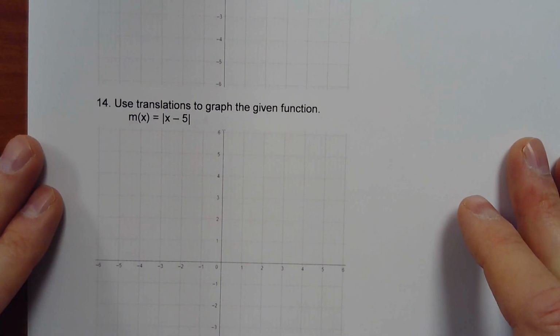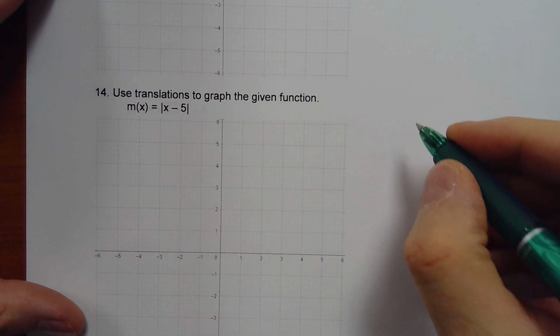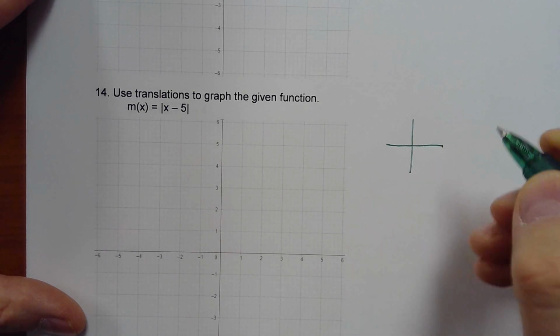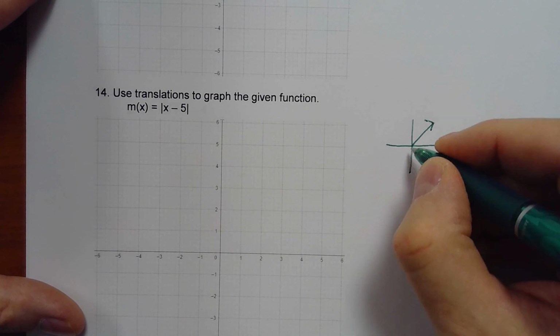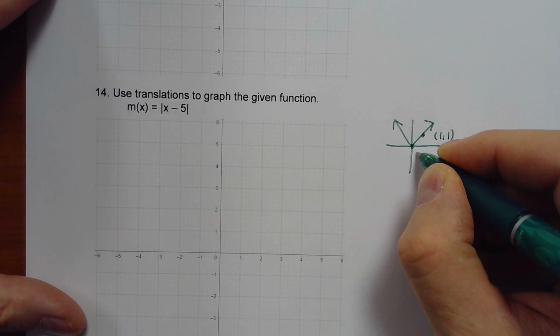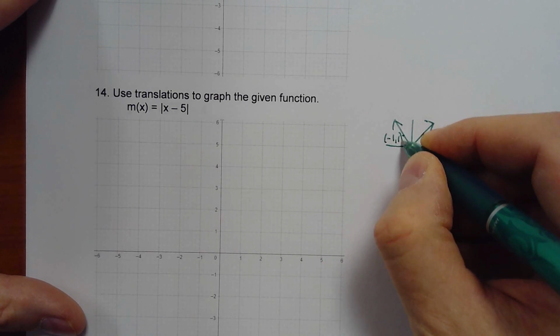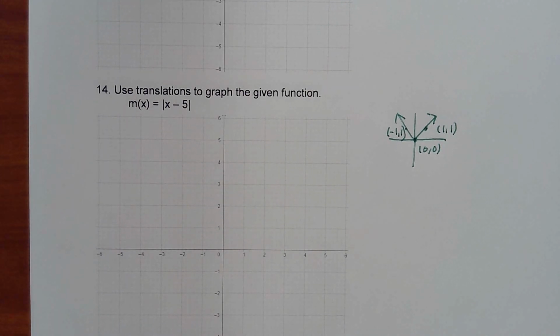Let's try number 14. Here we have the absolute value of x. What we're doing here is we're taking our absolute value function, or V function. Let me just draw it over here. That's our parent function. Again, I'm looking at some points here. And then at minus 5, that's inside the absolute values. So that's a horizontal shift in the opposite direction.